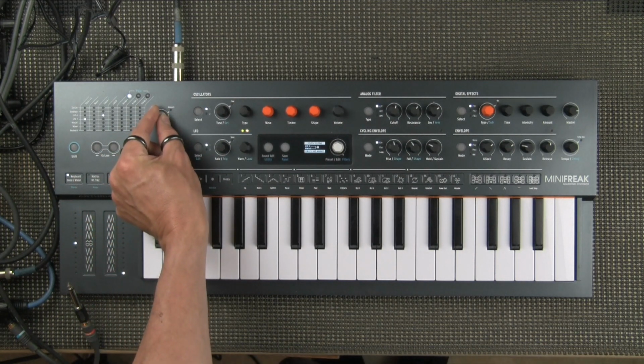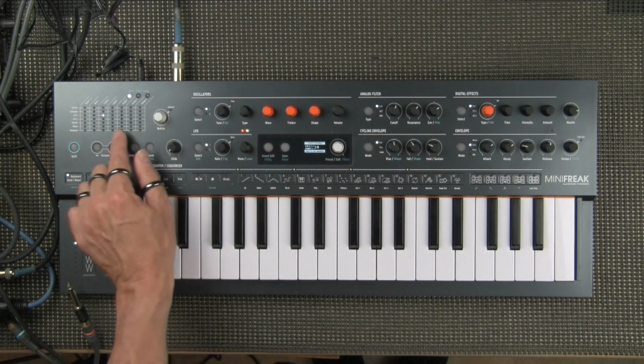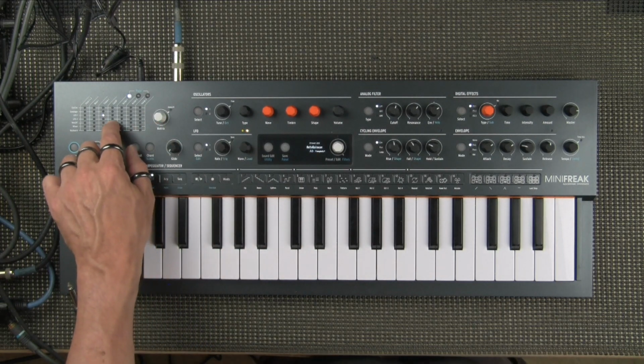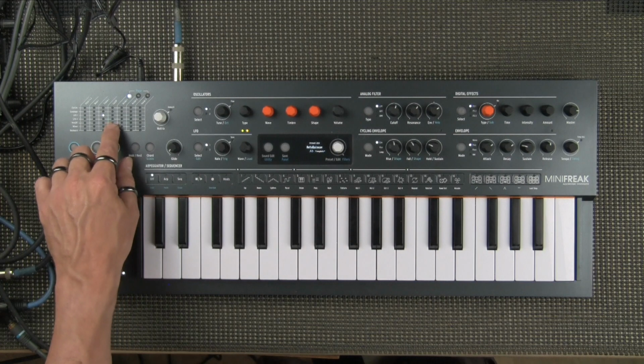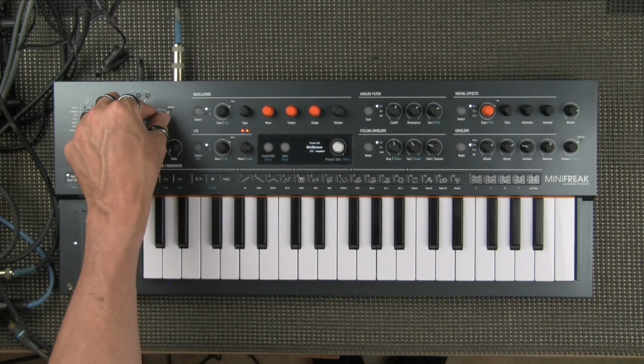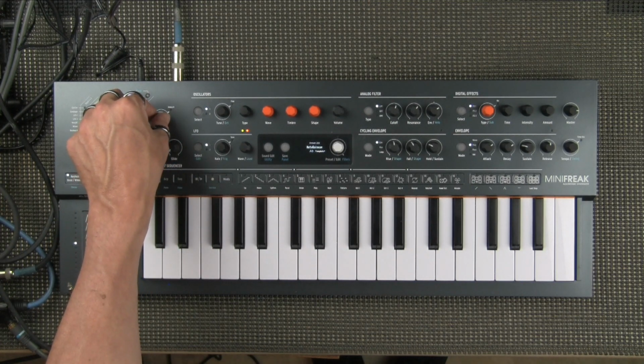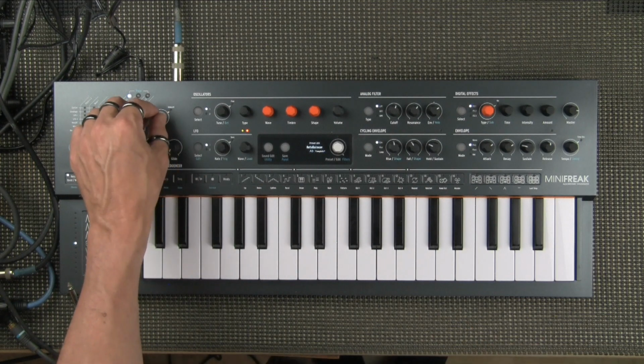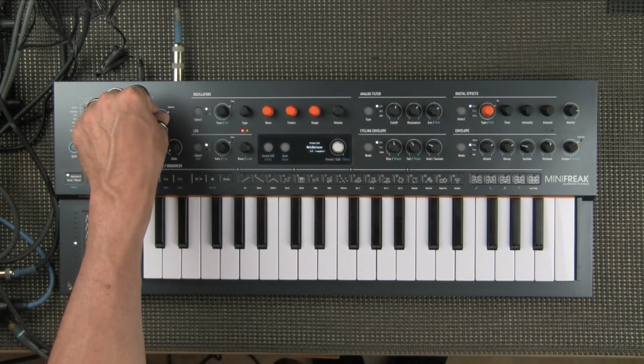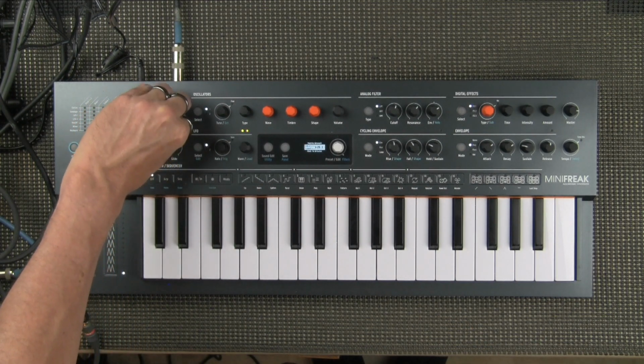So as you're going around, if you get to something you want to make a connection and set the amount in one fell swoop, you can press it as a button and then turn it as you're pressing it down. And that allows you to select it and decide what you want to put there. So that's what I've done there.